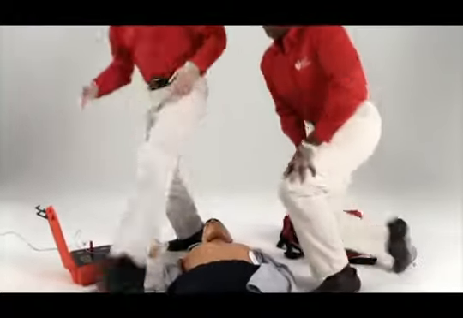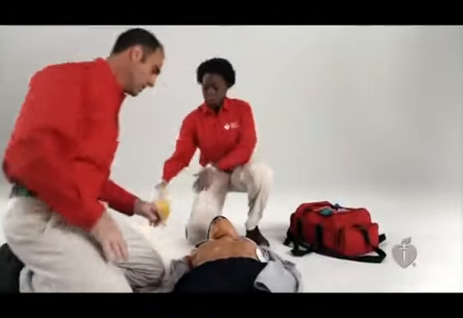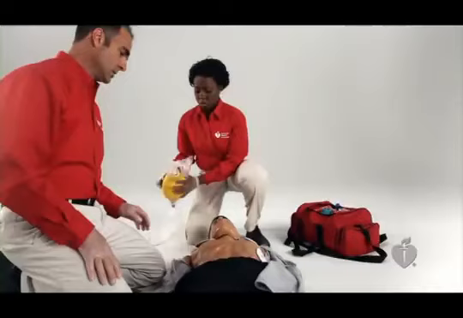Analyzing heart rhythm. Do not touch the patient. Shock needed. Charging. Stay clear of patient. Press the flashing button. Shock advised.